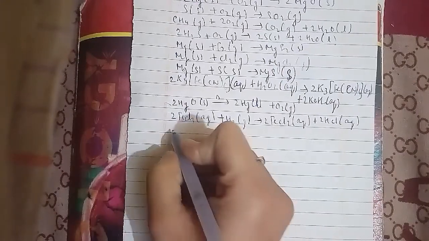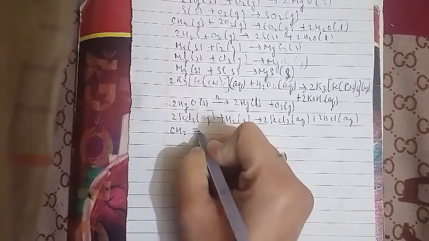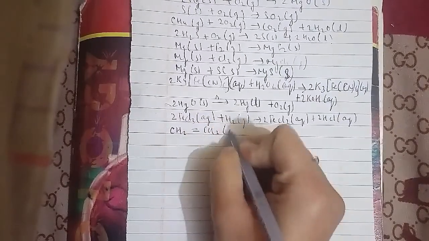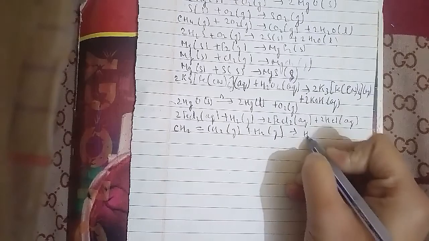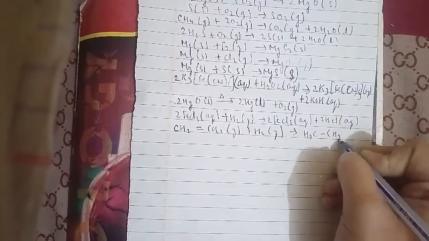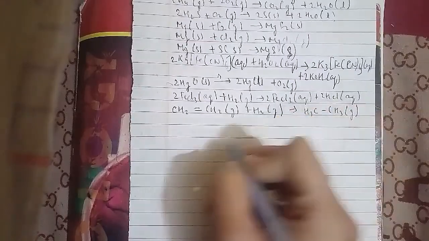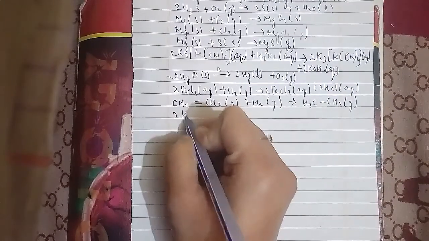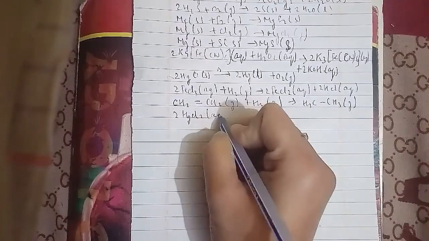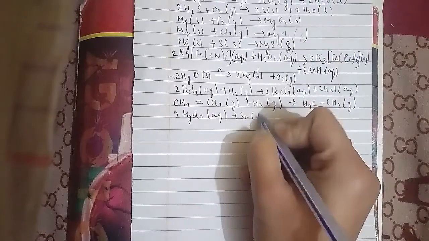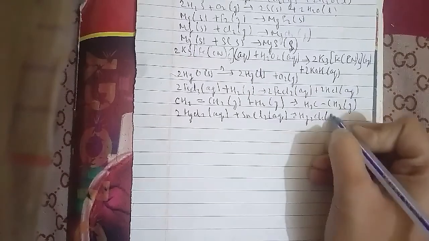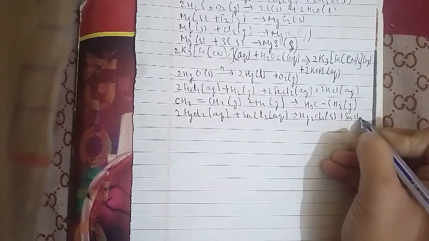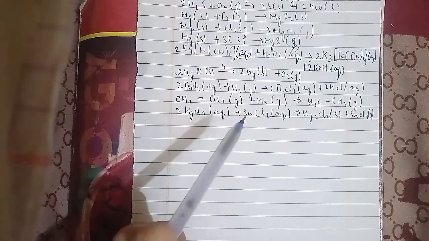CH2=CH2 gas plus H2 gas gives you CH3-CH3 gas, which is the addition of hydrogen. Then HgCl2 aqueous plus SnCl2 aqueous gives you Hg2Cl2 solid plus SnCl4 aqueous. So that has been the addition of mercury to mercuric chloride.